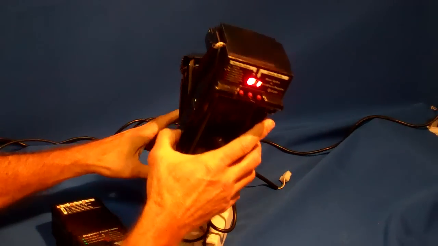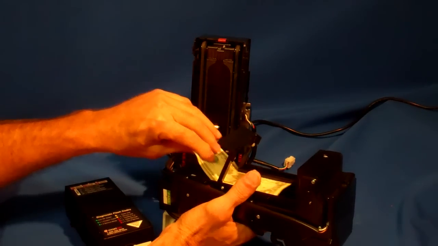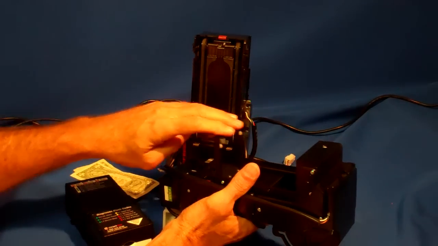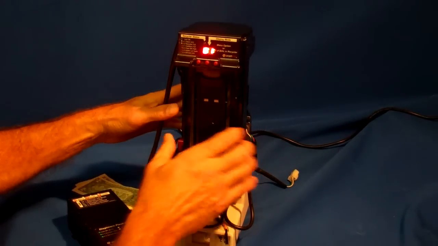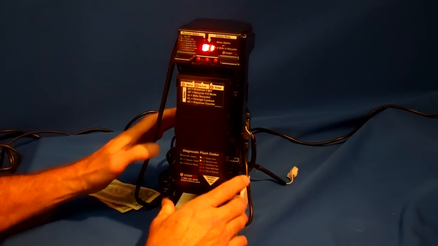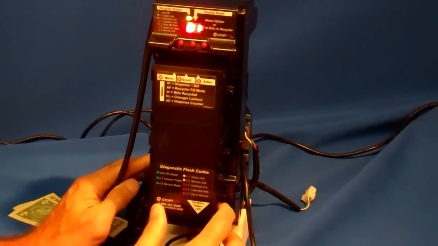I'd have to go into the recycler, lift the cash box off, go into the recycler, and remove the bills from the recycler, and then put it back together before you let it reset, before you're able to change. Let me turn the power off, turn it back on again, let it reset.